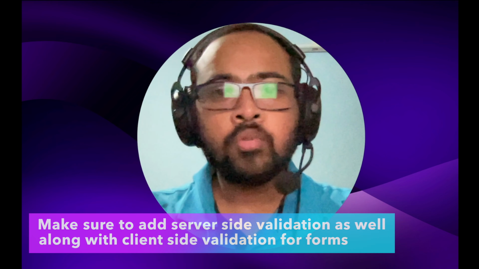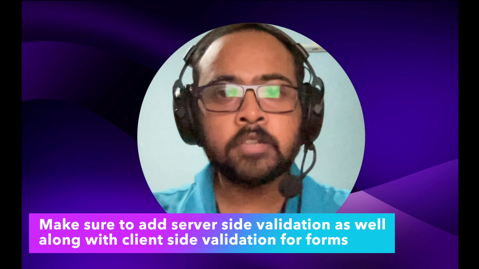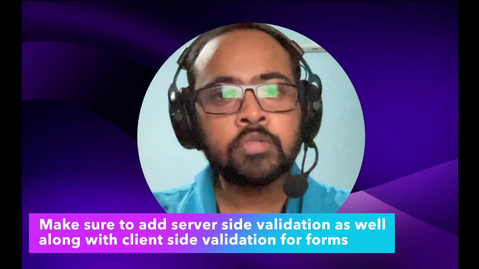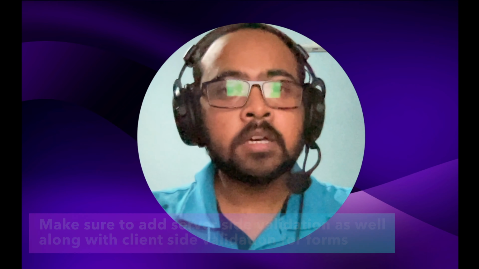And the third thing that I have is that always make sure you are also doing server-side validation as well. Whenever you are using a form, it's necessary to do client-side validation, but client-side validation can easily be bypassed. And hence, it's very important that we also do server-side validation. So that was about how you can handle forms in React and add validation to them.